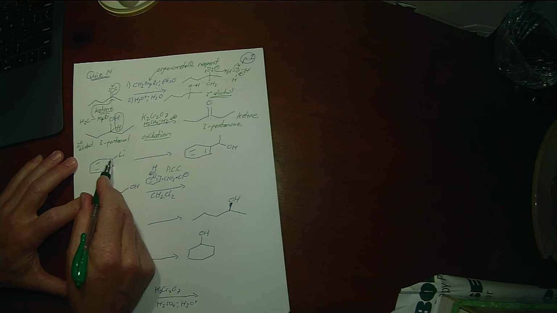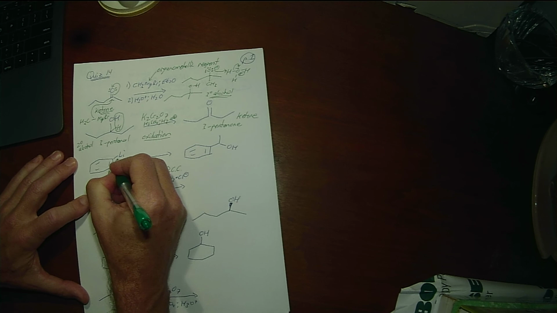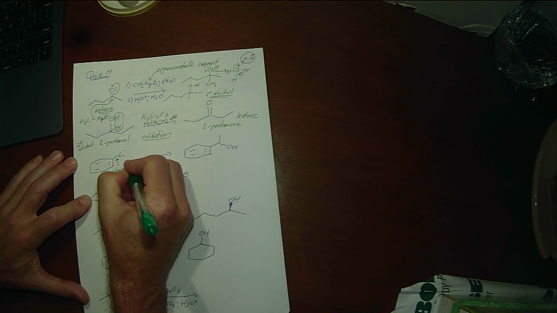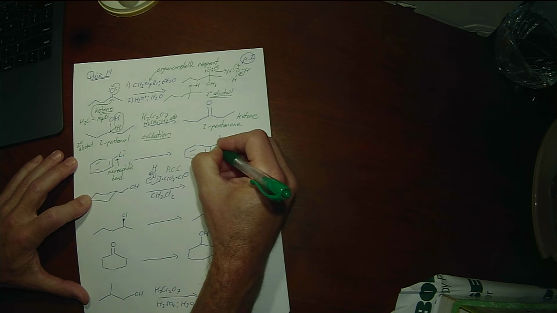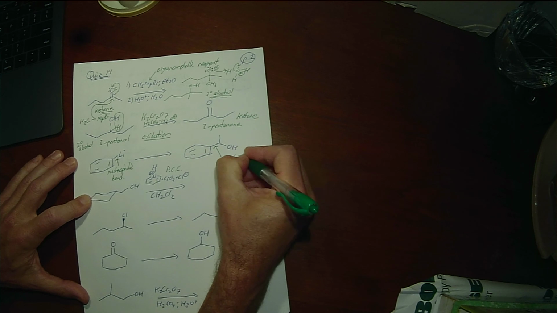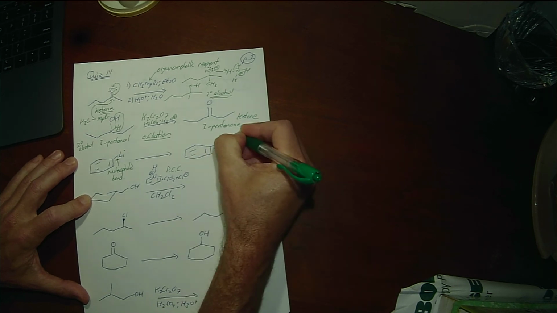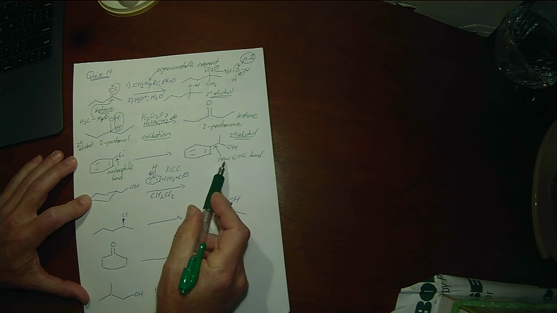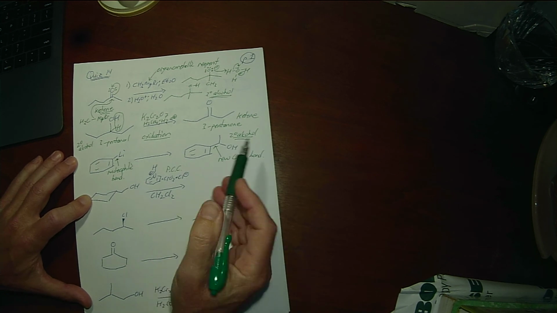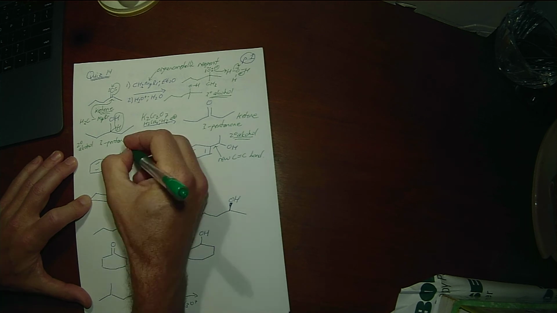Here you'll notice we start with a benzene. This is an organometallic reagent, right? So there's a nucleophilic bond here. And we're making a new carbon-carbon bond. The product is a secondary alcohol, and when we make a new carbon-carbon bond using an organometallic reagent to form a secondary alcohol, the starting material must have been an aldehyde.